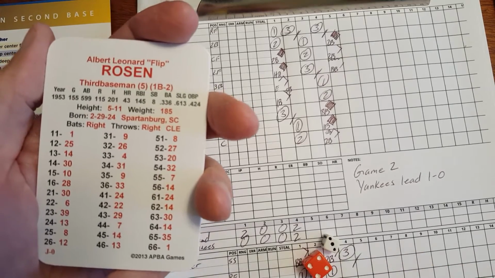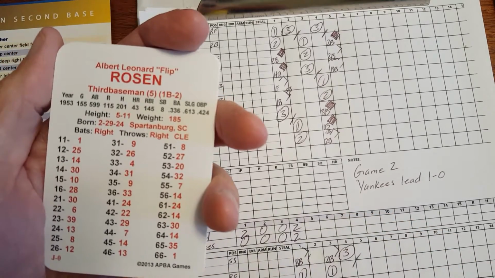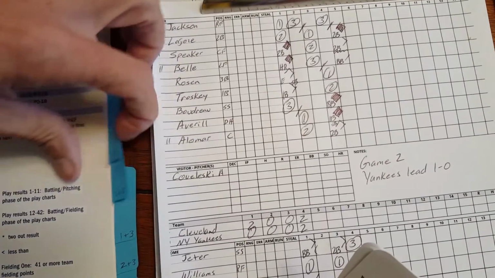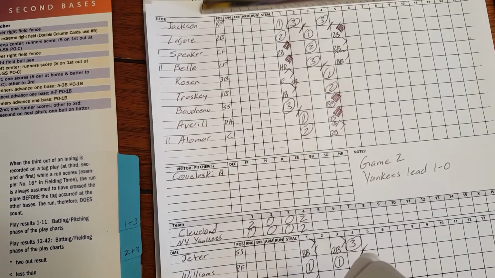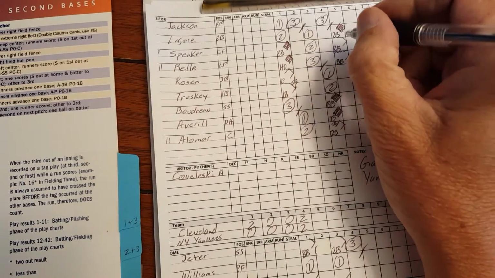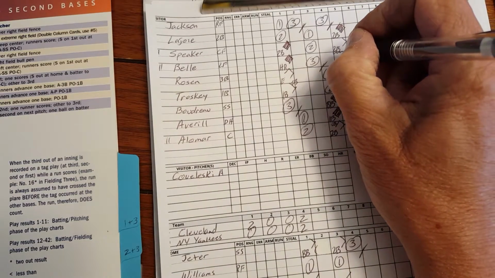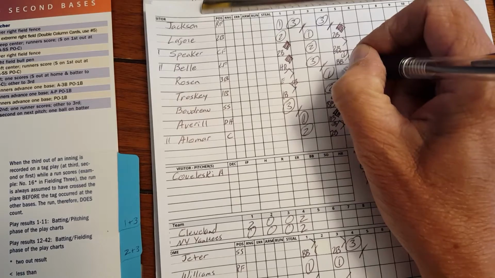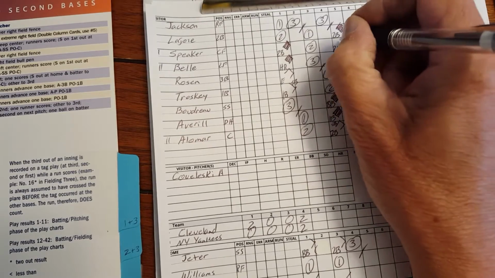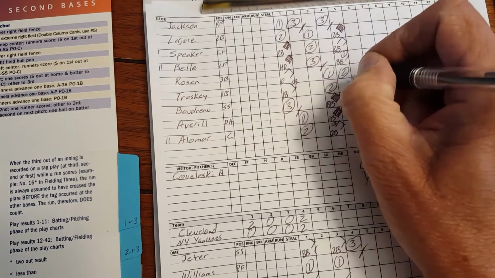And Flip Rosen, a 43, is a 29. 29 is a double play. Runner to third. So Bell is out and Rosen is out. And Speaker goes to third.